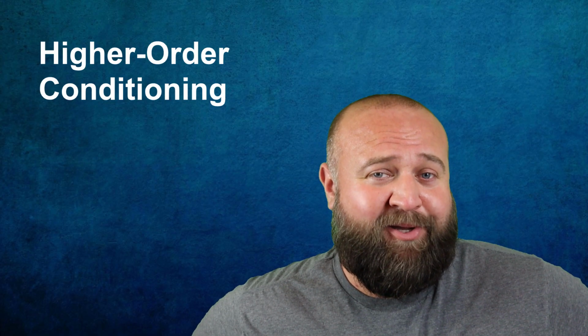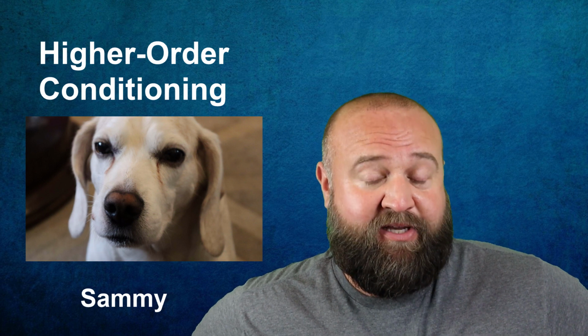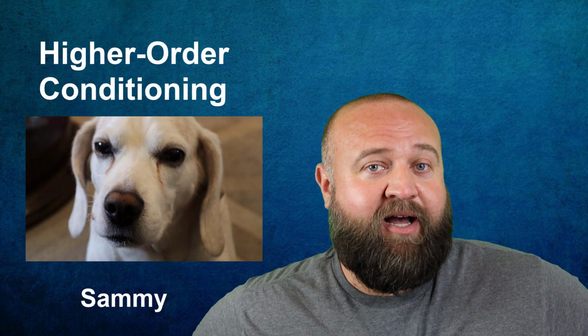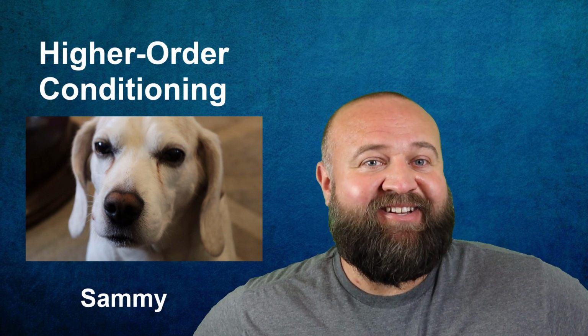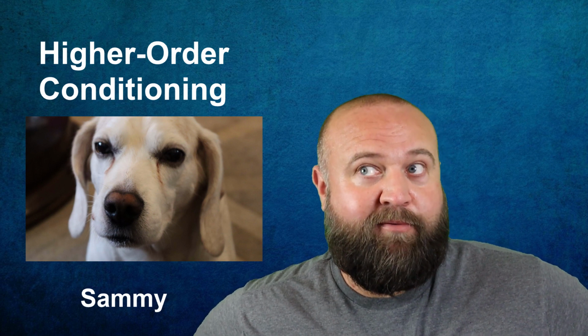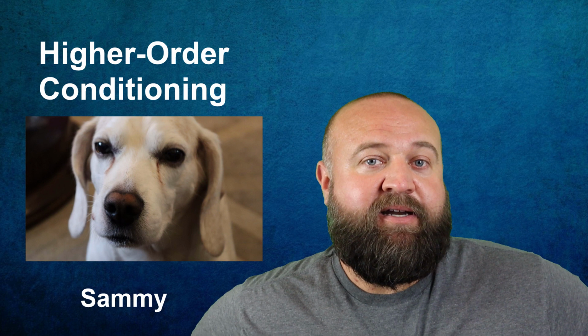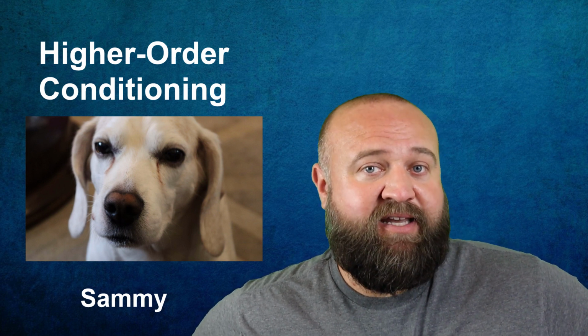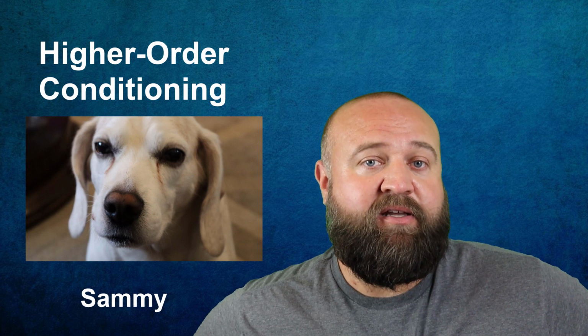So I have a little beagle named Sammy. Sammy is a very smart dog, and he's very food motivated. Pretty early on when I got Sammy, he started to learn that the sound of a plastic bag opening meant that he was going to get a treat because most of the treats I gave him were in plastic bags. Now what's interesting with Sammy is that it didn't take him long to learn this, and it's through classical conditioning.